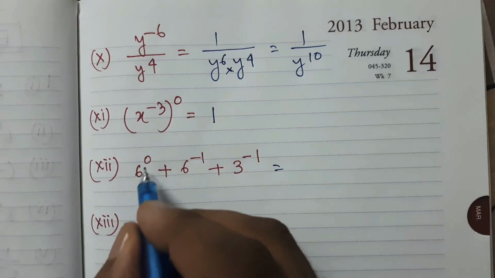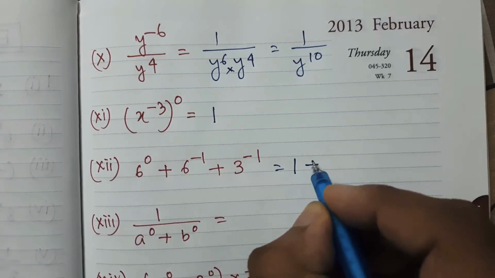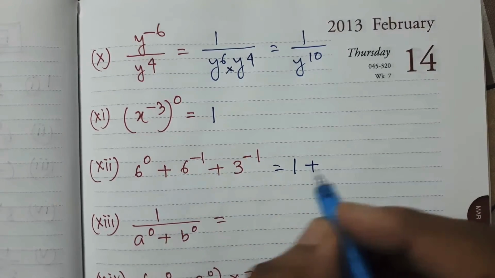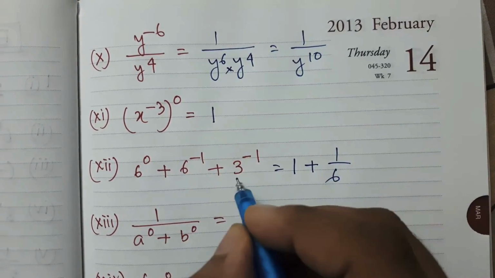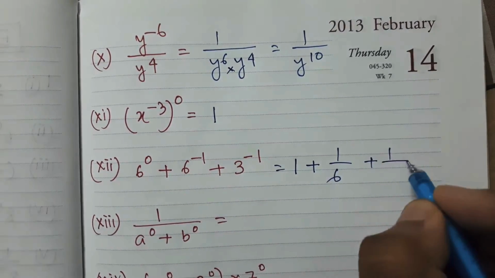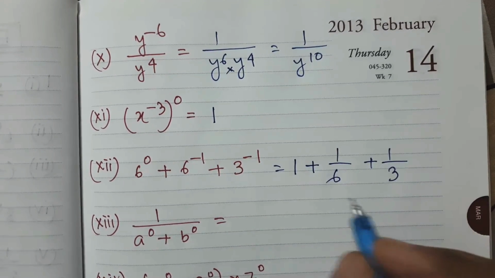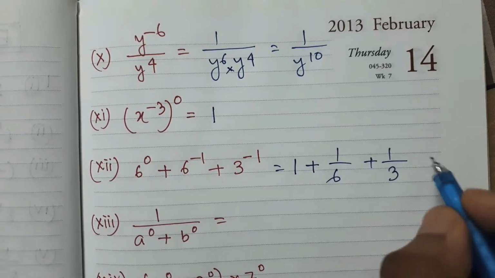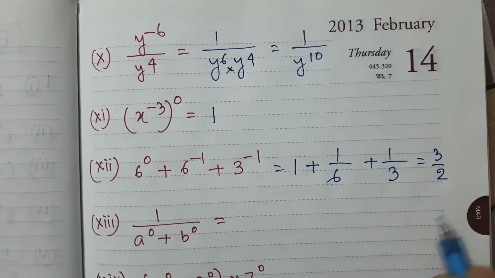Again, 0 exponent, so 6 to the power 0 means 1, plus 6 to the power minus 1, negative exponent, so it is going to be 1 by 6. 3 to the power minus 1, again negative exponent, so 1 by 3. Now you just do the LCM and the answer will be 3 by 2.